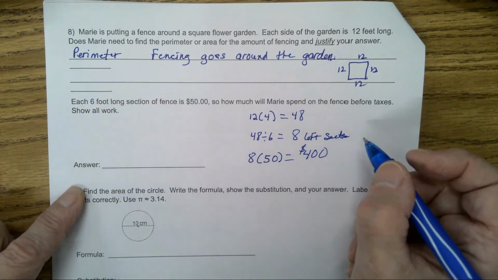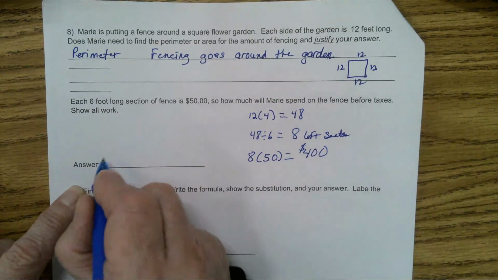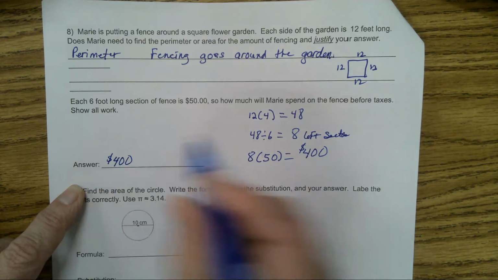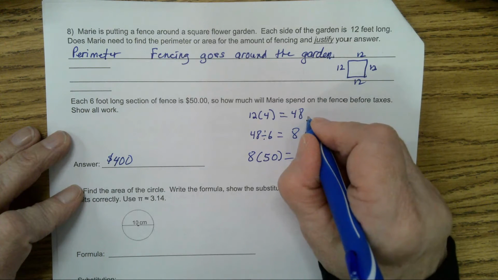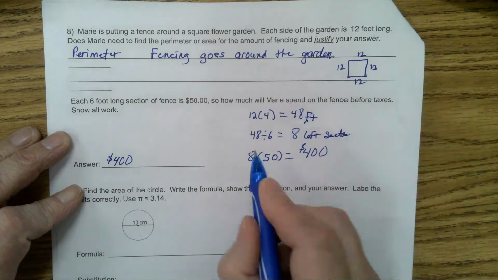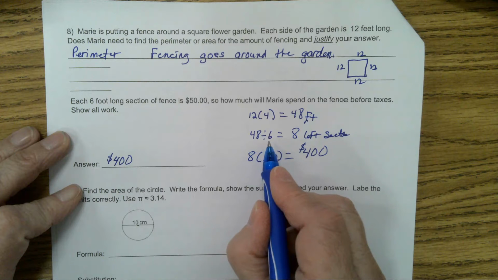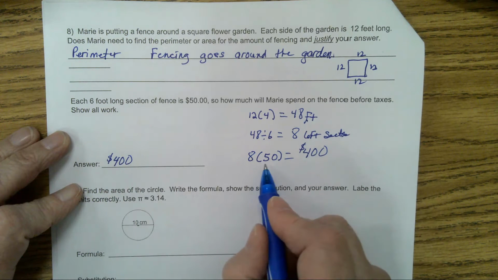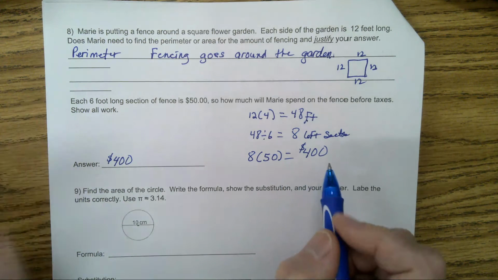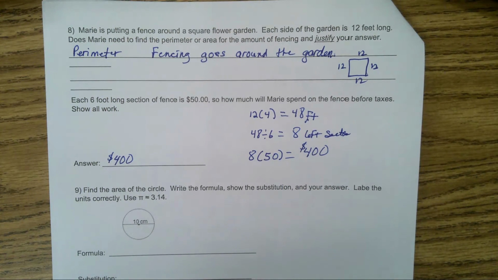Do you see how I showed my work? It does say show the work. So I showed 48 is the perimeter, 48 feet. Divide it by 6 because they come in 6-foot long sections. She needs 8 of them. They're $50 a piece. Do you see those steps in showing the answer?